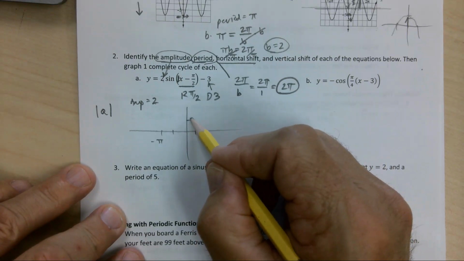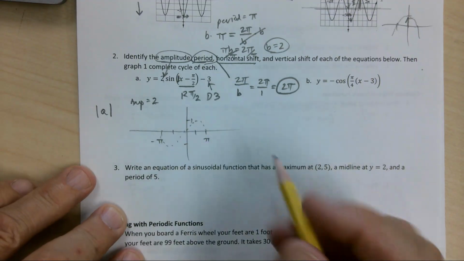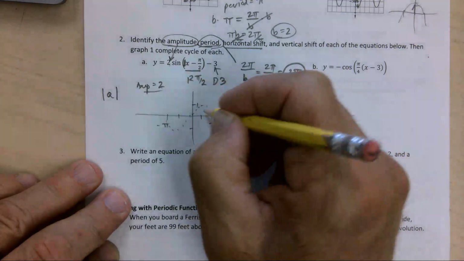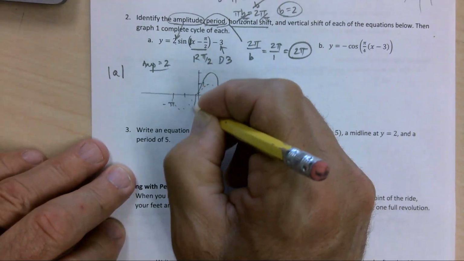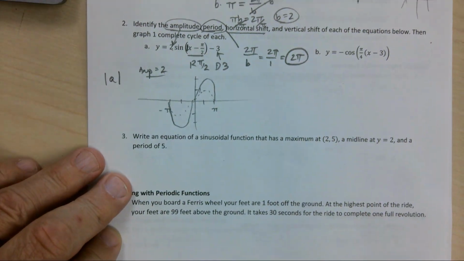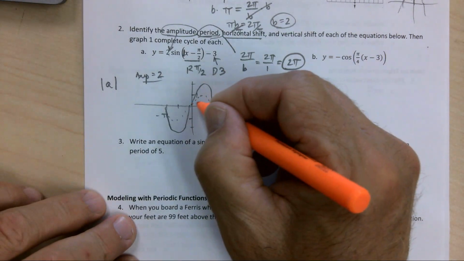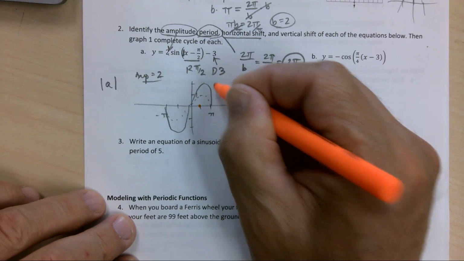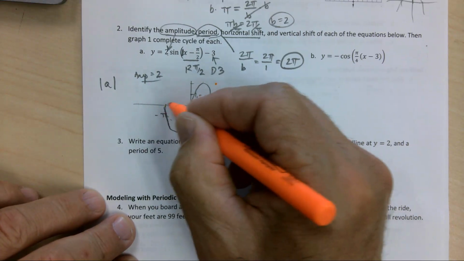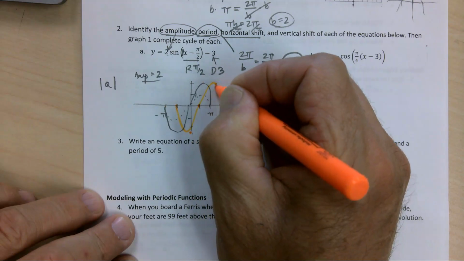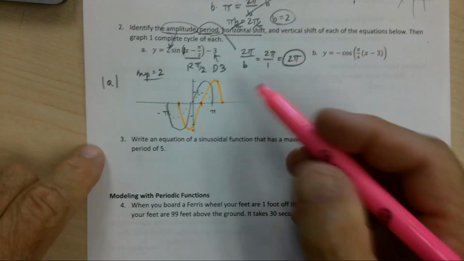Typical sine goes like this. And now we're going to just follow the instructions. We're going to double the amplitude, so it goes up here, and then it goes down to here. Sorry, not perfect. And then we're going to bump that right, pi over 2. So this slides to here, that slides to here, that slides to here, that to here, that to here, and so there she is. And last but not least, I need to drop that whole thing down 3.